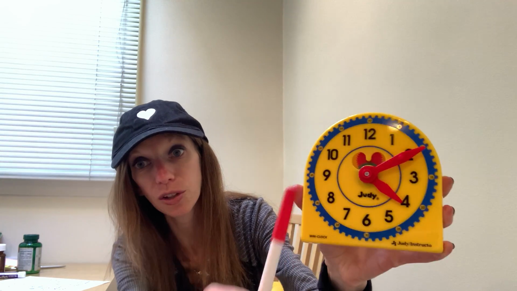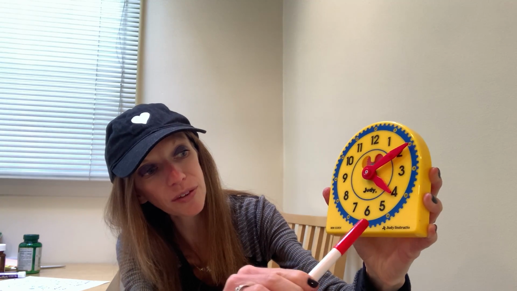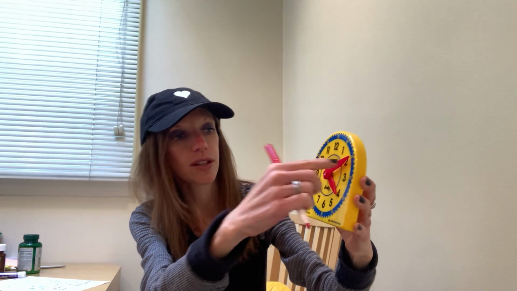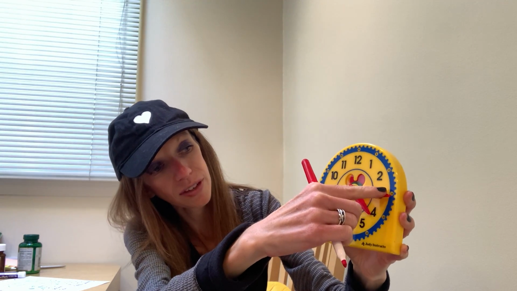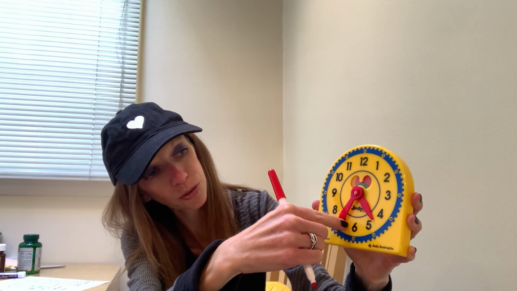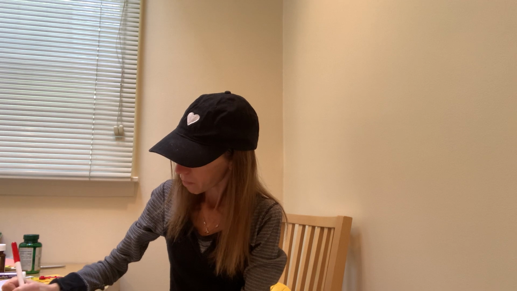We know where 35 is because it's marked on our clock, and you can also skip count 5, 10, 15, 20, 25, 30, 35. So you need to get to the 7. We're going to skip count by 5s until we get to the 7. 5, 10, 15, 20, 25. That's 25 minutes. So the elapsed time is 25 minutes.